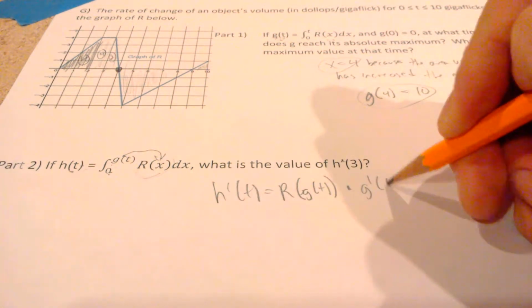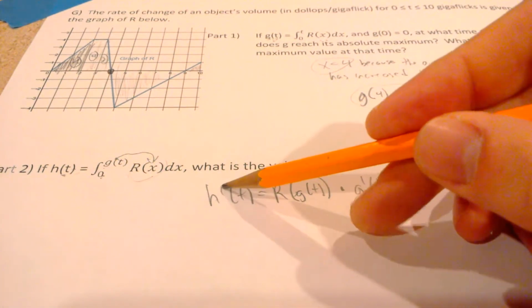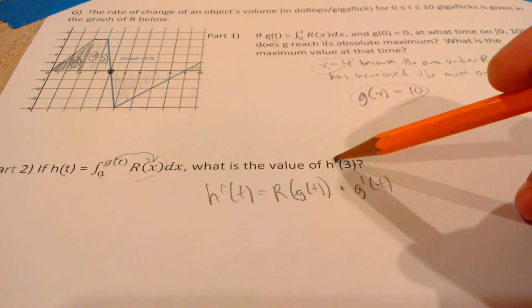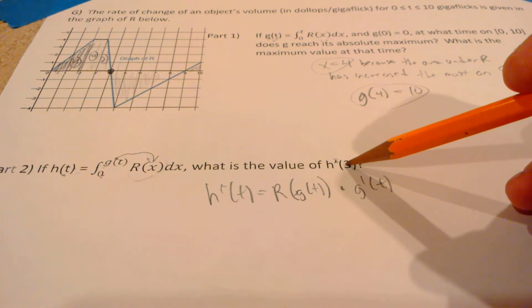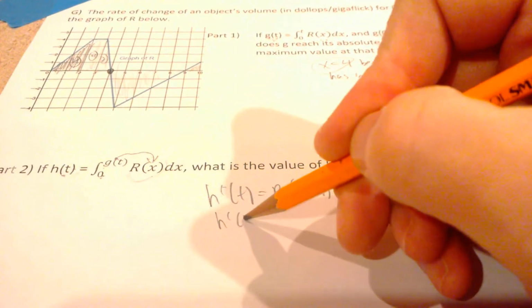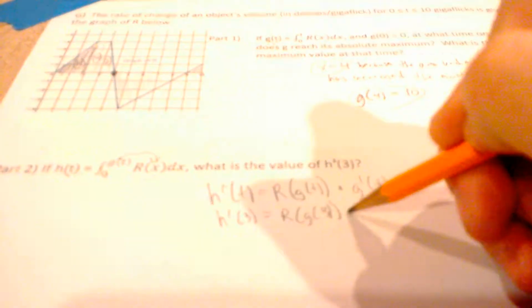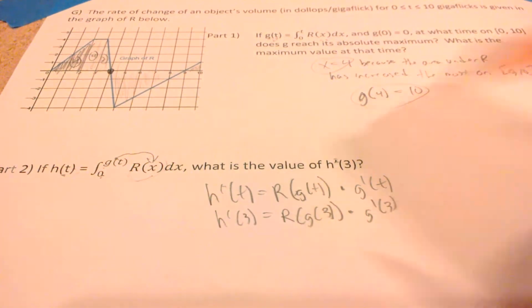That's going to give us g prime of t, chained on. That's just your generic formula for h prime. Specifically, when t is 3, we simply take out the t's and put in 3's. So now we're going to have r of g of 3 times g prime of 3.